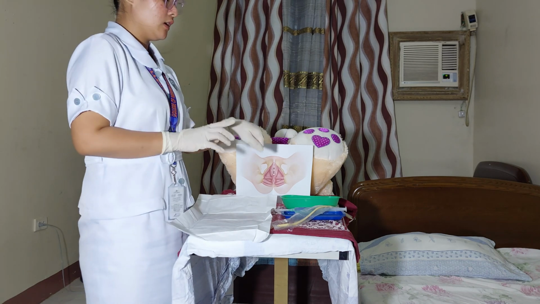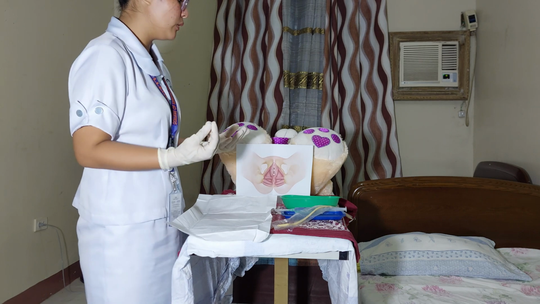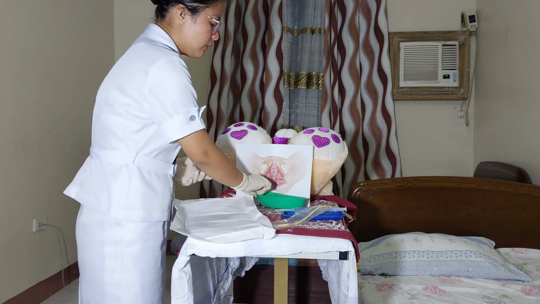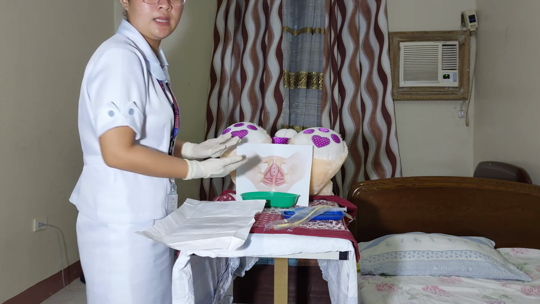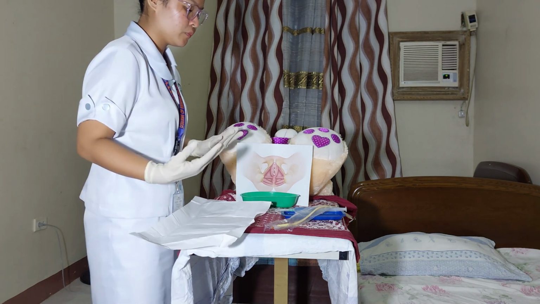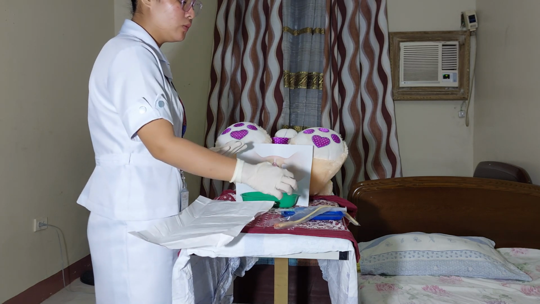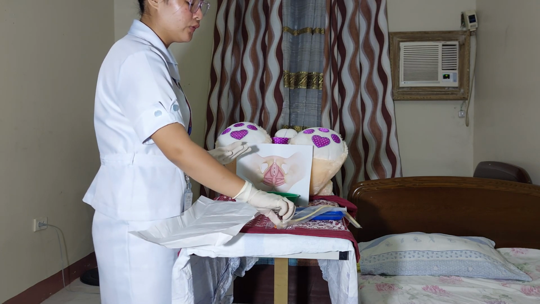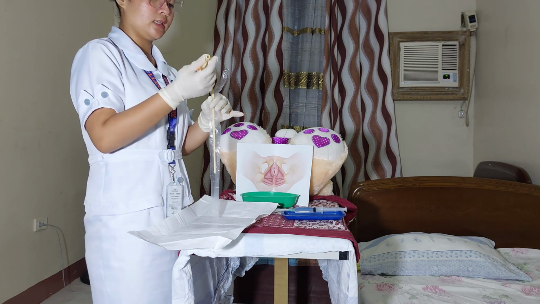going to put some lubricant dito sa aking medicine tray, and I'm going to put the kidney basin dito sa may ilalim ng or dito sa may direkta sa may labasan ng ihi ng patient. So, ngayon po is, ang gagawin ko is i-check ko yung urinary catheter or yung Foley catheter if gumagana ba siya or defect kung hindi siya defected.